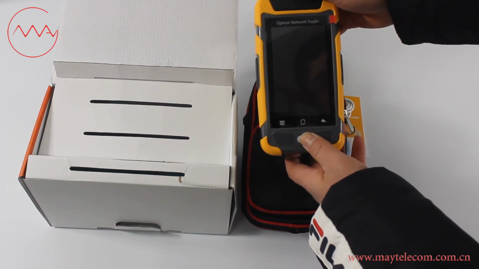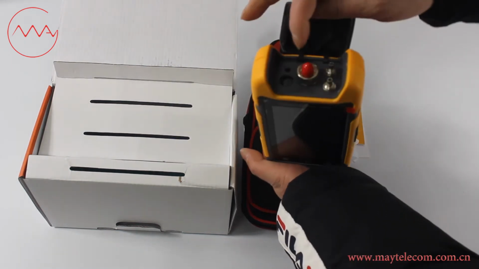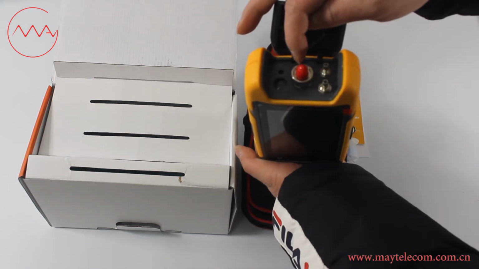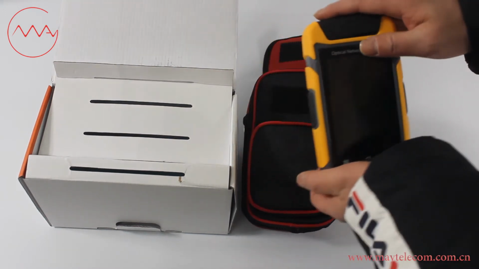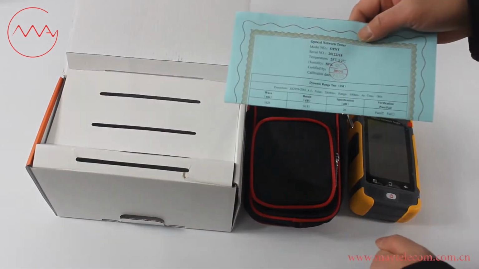Optical network tester. OTDR port is with FC adapter. Calibration certificate.